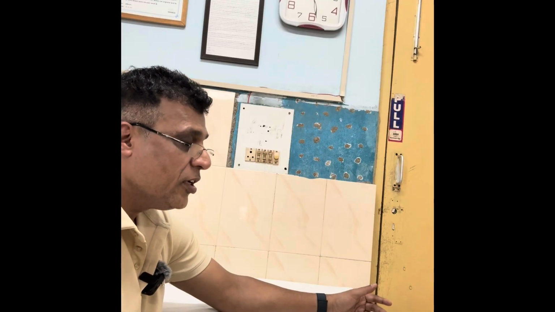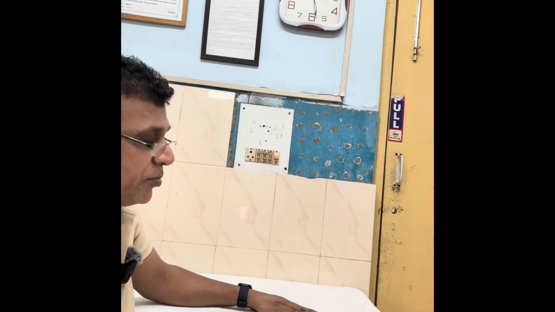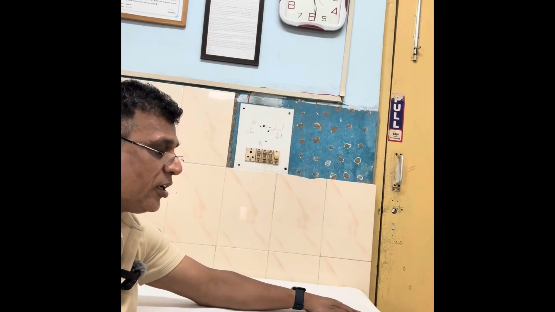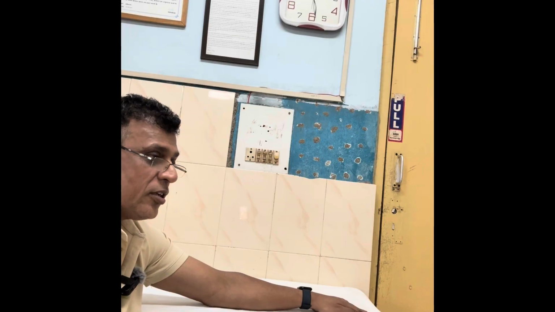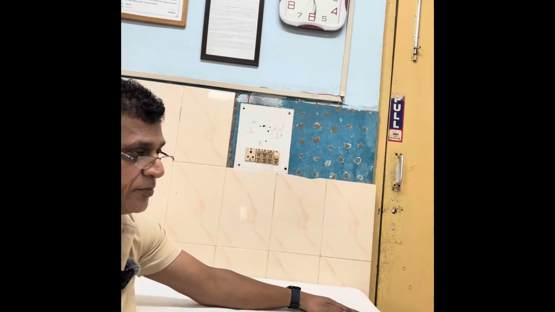So we will sit down on the side of the table and gradually extend the shoulder along the table till we have got total extension of the shoulder joint, and maintain it for 10 seconds, and we will repeat the cycle 10 times.